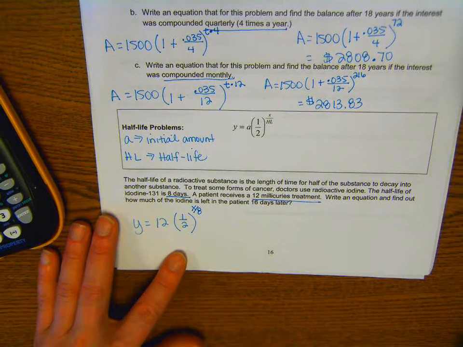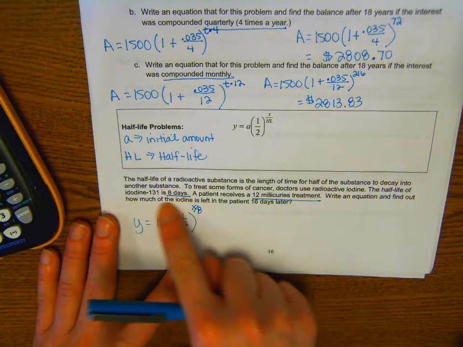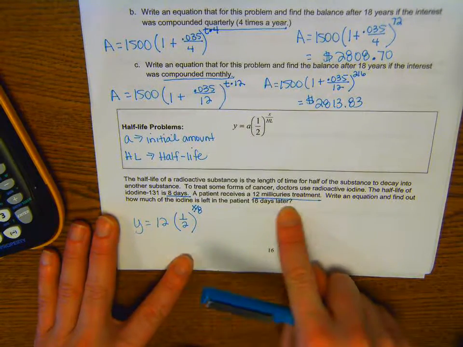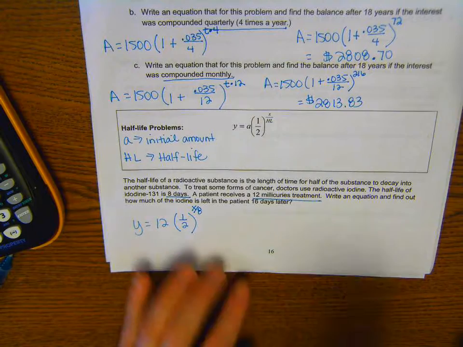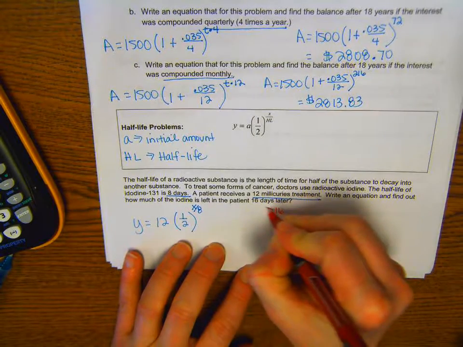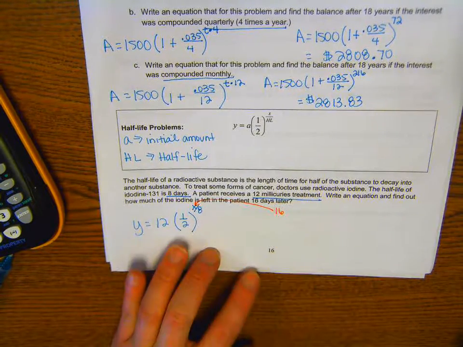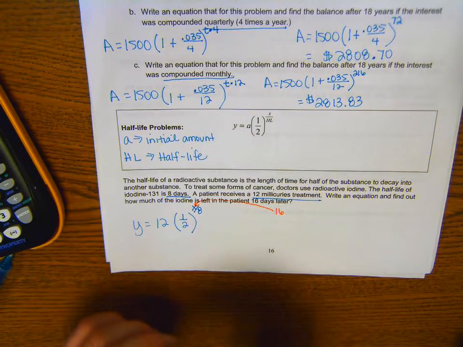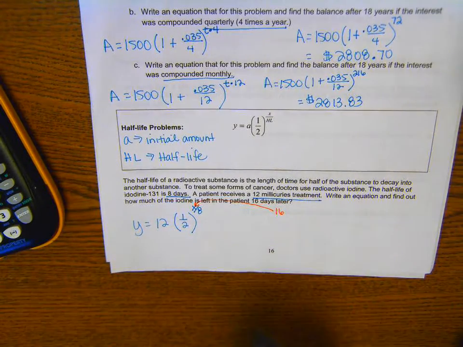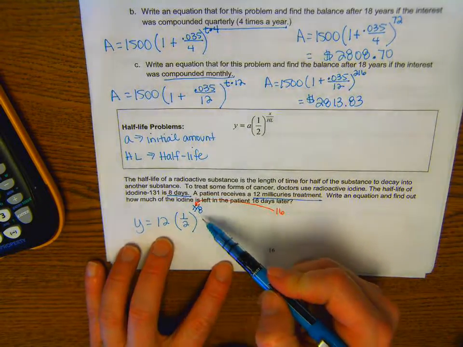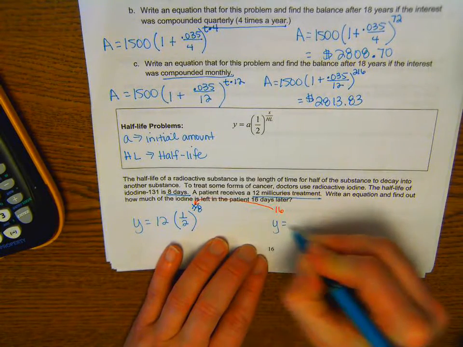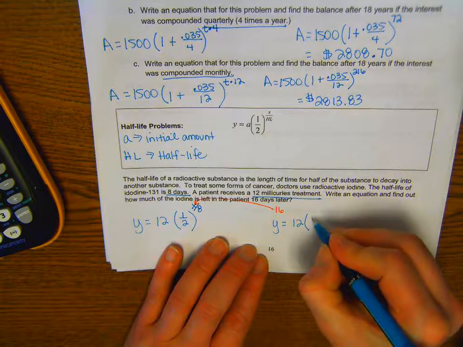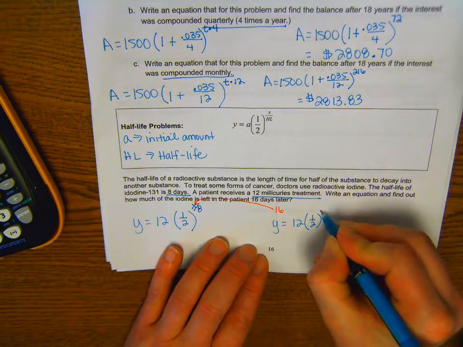It says, find out how much iodine is left in the patient 16 days later. So if I put 16 in for x, what would the power be? 2. Isn't 16 divided by 8 2? Okay, so let's find out 16 days later how many millicuries of the treatment are left.